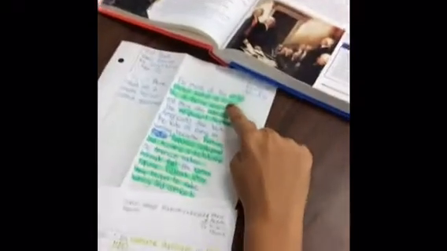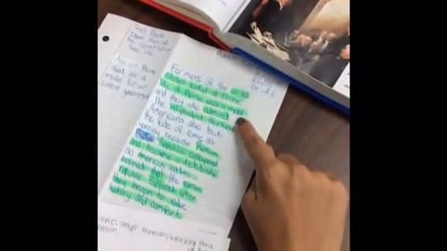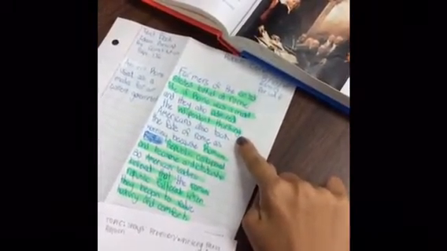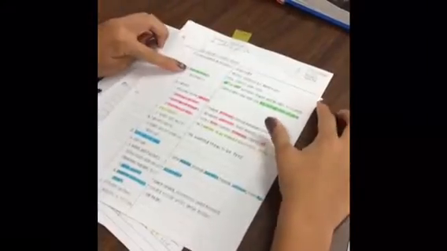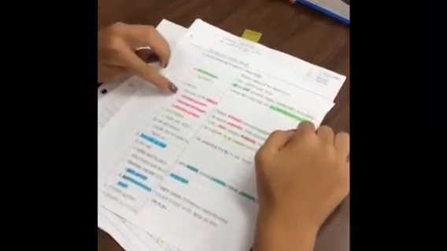The way you would want to highlight is to highlight the most important facts in your notes. This student chose to use many different colors to help her remember the information by color coding it.